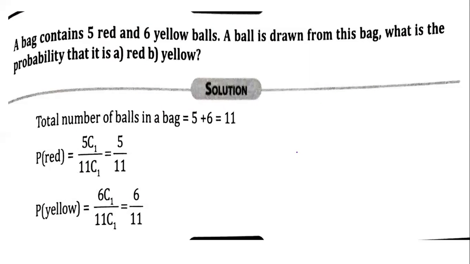Whenever you have such questions where it is in a bag or it is in a box, apart from your coin and dice and cards, if you get any of such questions, then please use the combination. Combination will give you the answers more clearly and easily rather than using any other theorem for this.